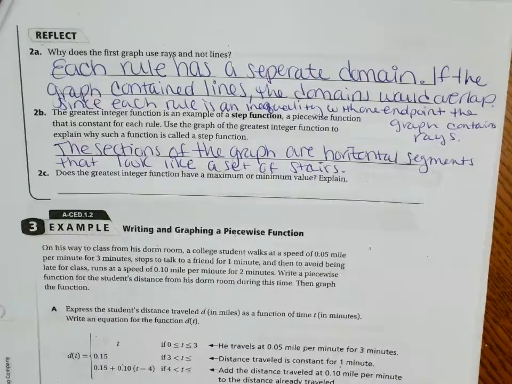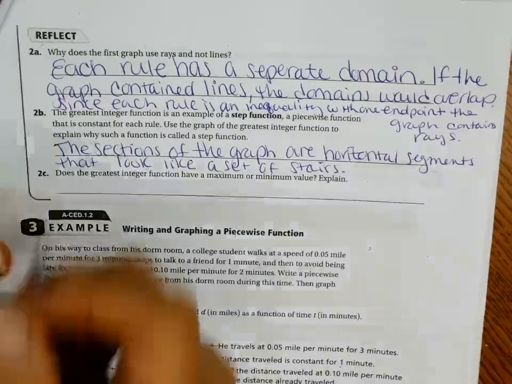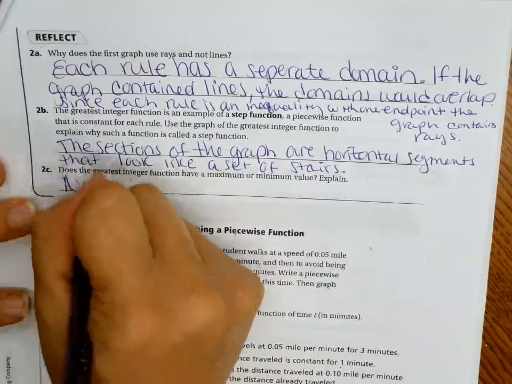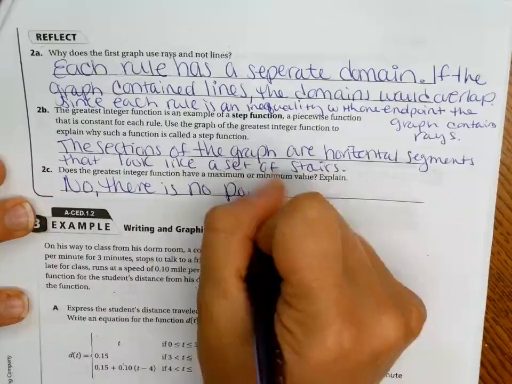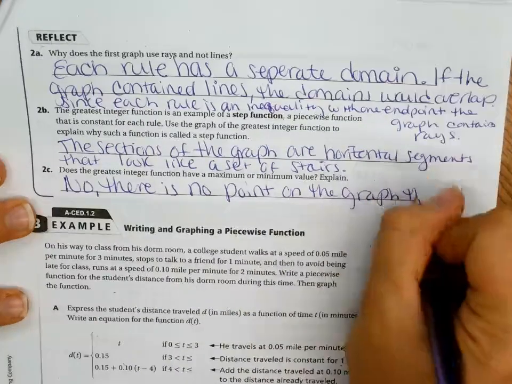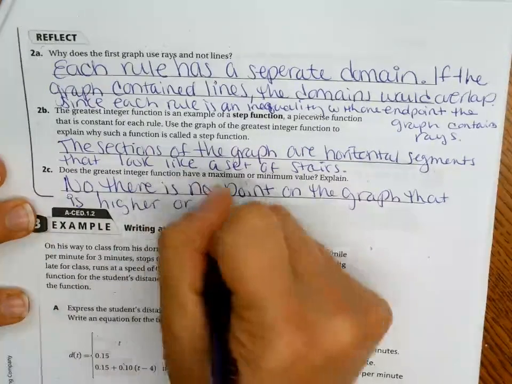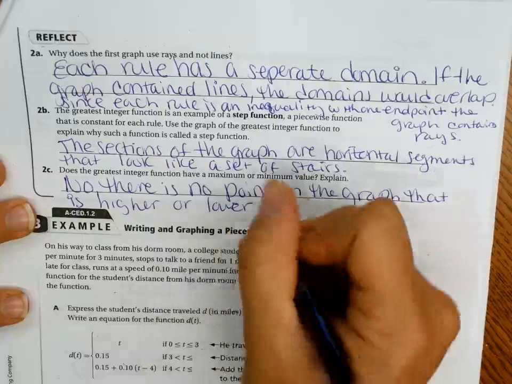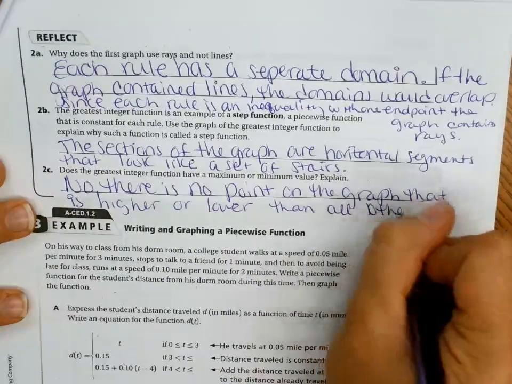Does the greatest integer function have a maximum or minimum value? Explain. Do we have a maximum or a minimum value? So, the answer is actually no. There is no point on the graph that is higher or lower than all other points.